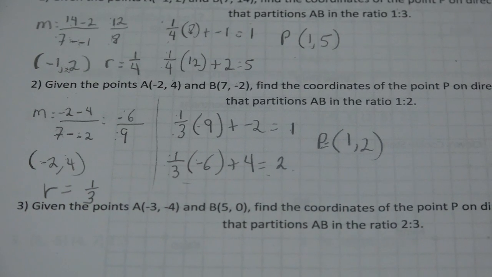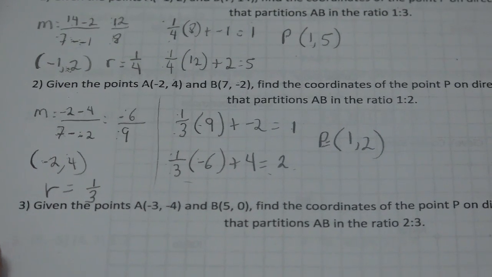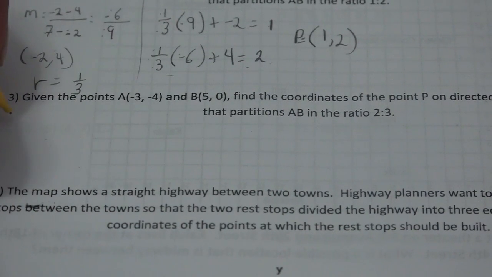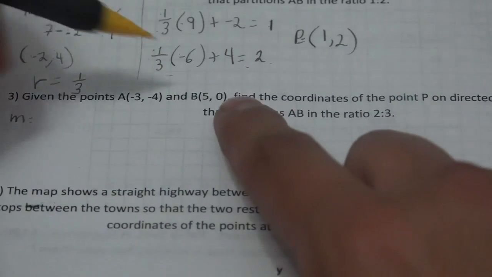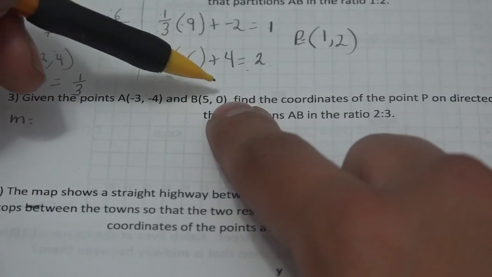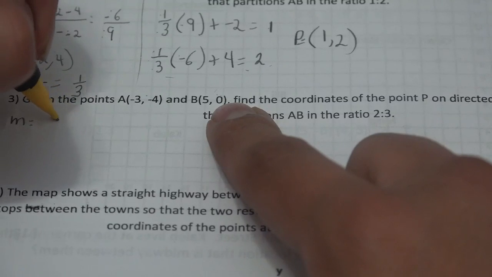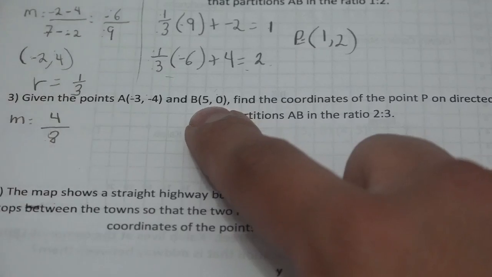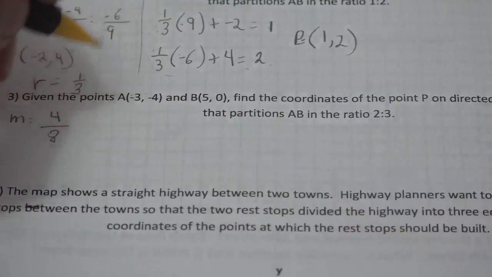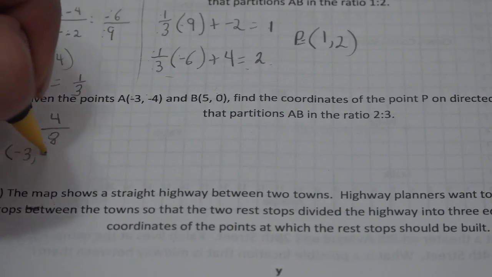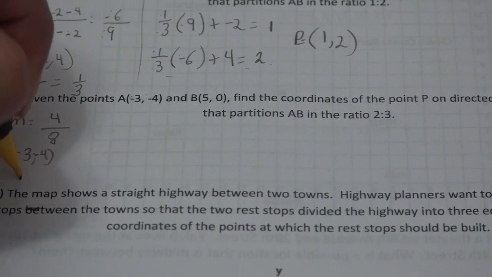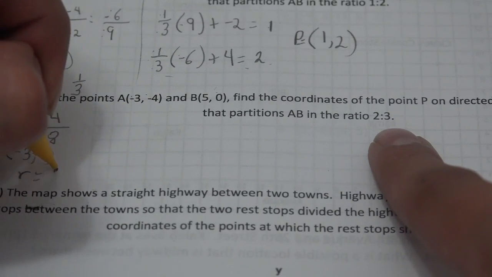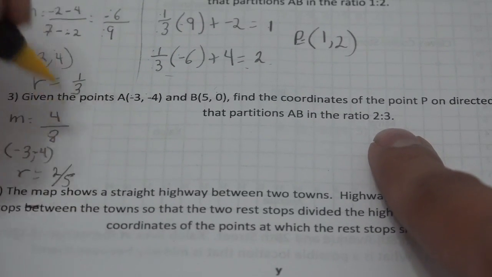All right then. For this one, I'm going to help you because we might get a decimal. So let's find the slope. The slope here is y2 minus y1. So what is y2? 0 minus negative 4 is 4. And 5 minus negative 3 is 8. See, I'm skipping the steps now. Now the location is negative 3, negative 4. And the ratio is 2 to 3, so my ratio is 2 out of 5, right?